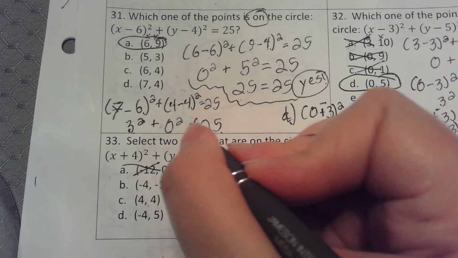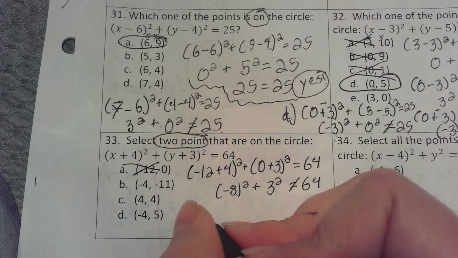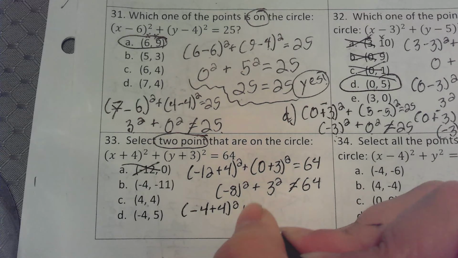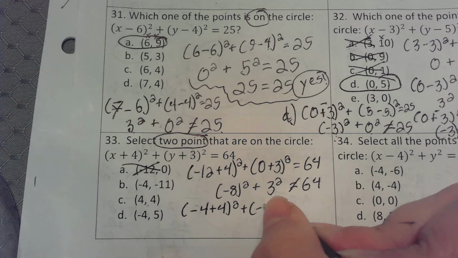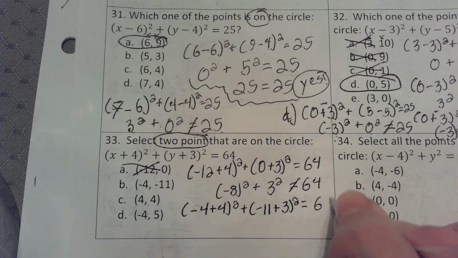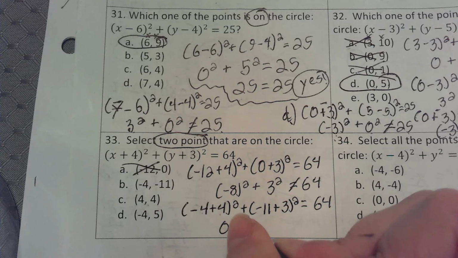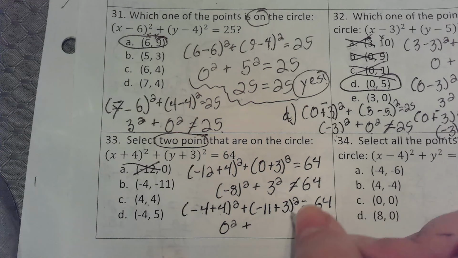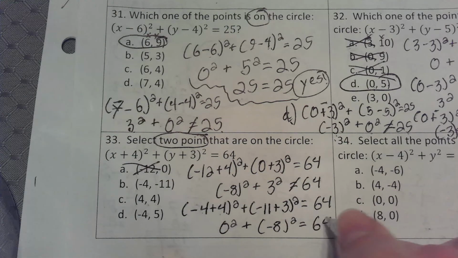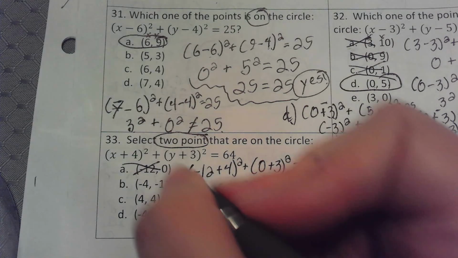Notice it says select 2 points. So we have to find 2. So we're going to try another one. So we're going to go negative 4 plus 4 squared plus negative 11 plus 3 squared is equal to 64. Okay, negative 4 plus 4 is 0. Plus negative 11 plus 3 is going to be negative 8. Negative 8 times negative 8 is 64. So this one is a yes.